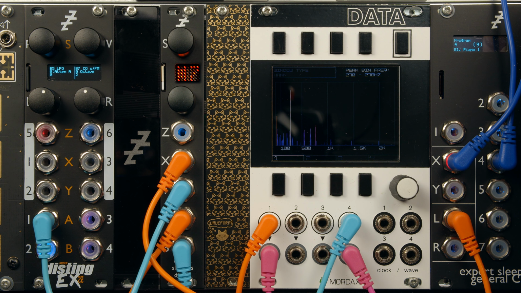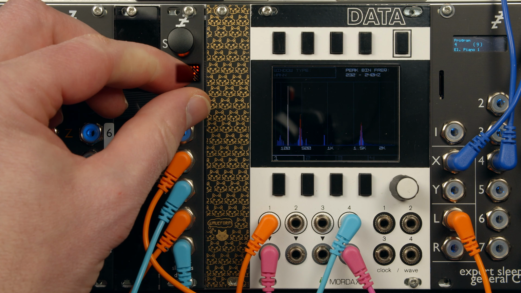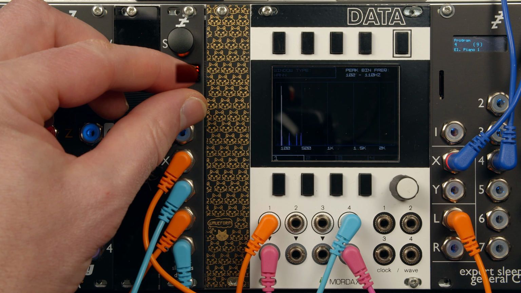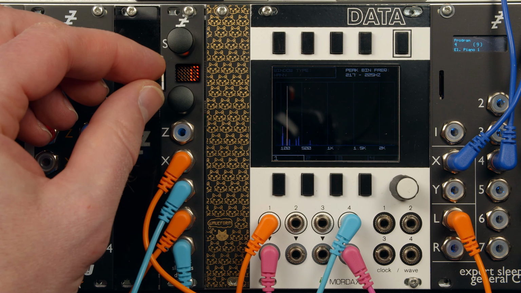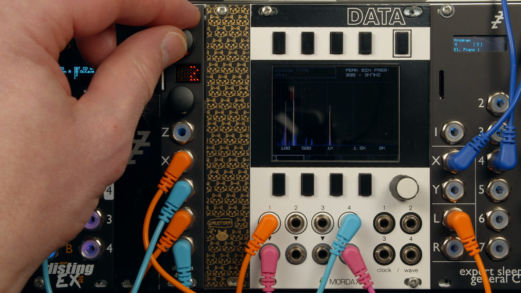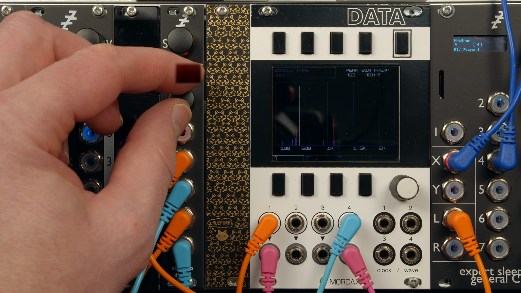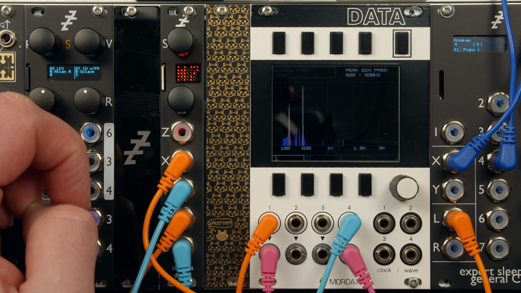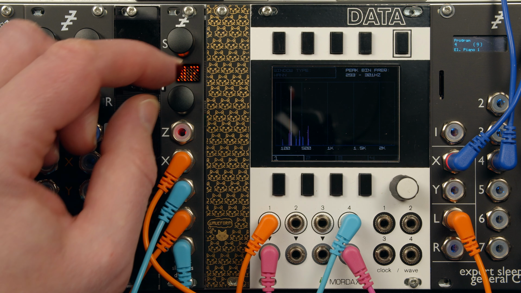Let's try just a piano. So that's our kind of normal piano. Frequency shifted piano, no longer harmonic, no longer sounding like a piano.